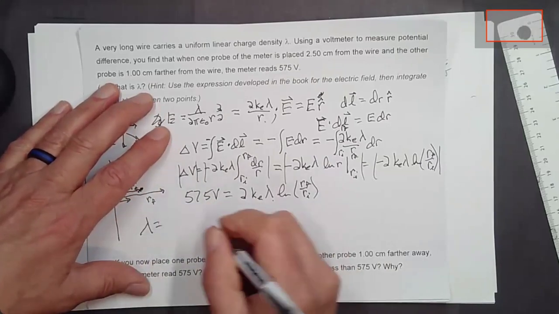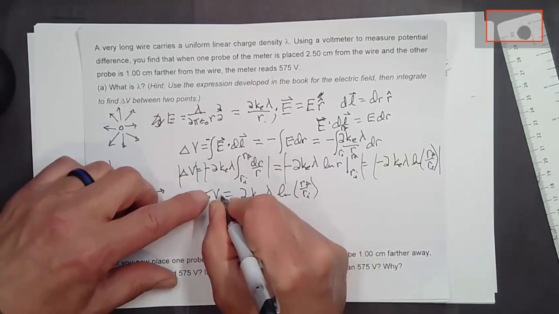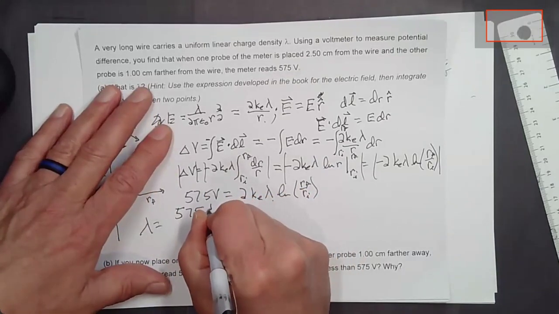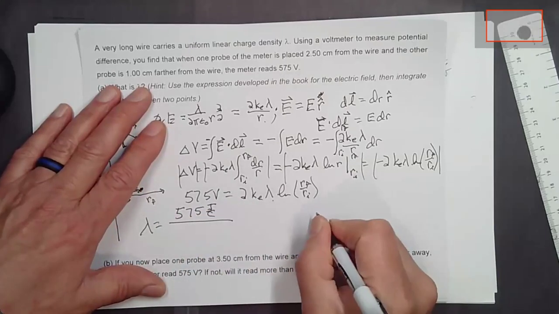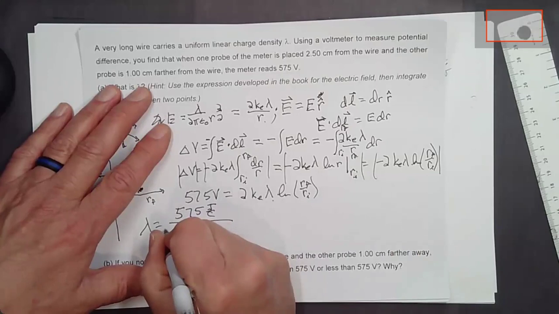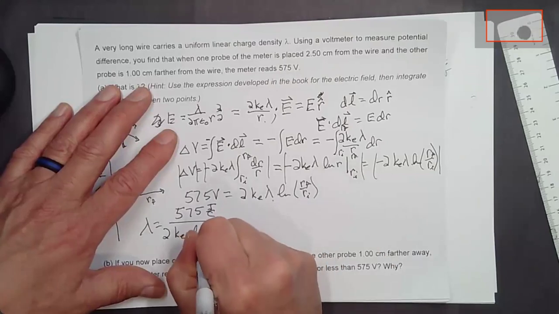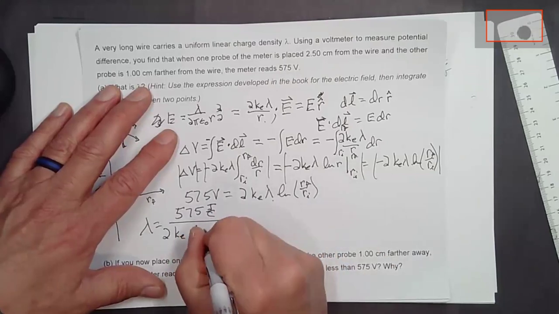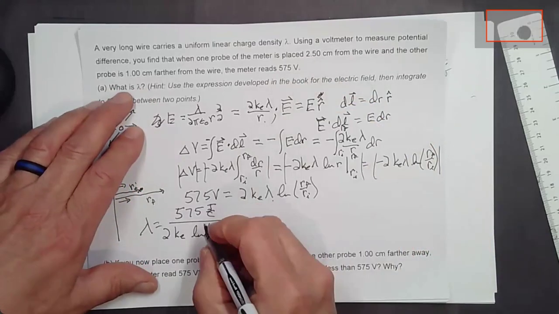Lambda will equal 575, and I'm going to write my volt as a joule per coulomb, divided by 2 k sub E times the natural log of, in this case, our final is 3.50 centimeters.